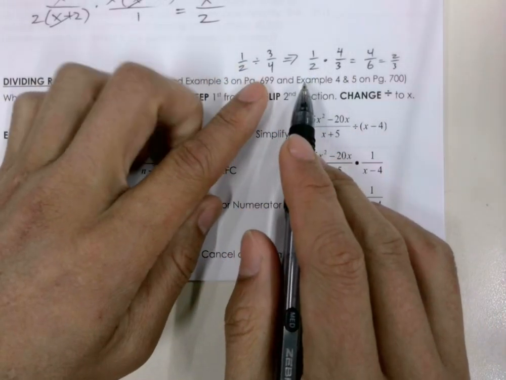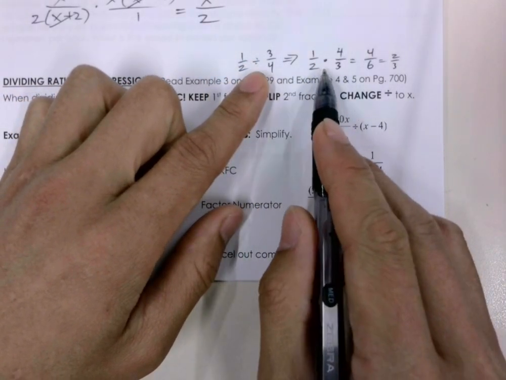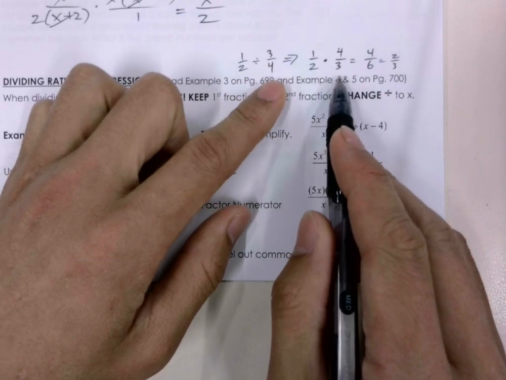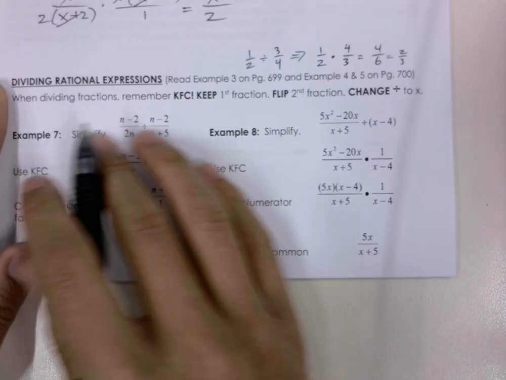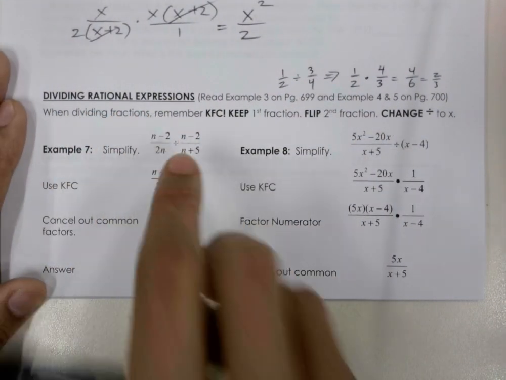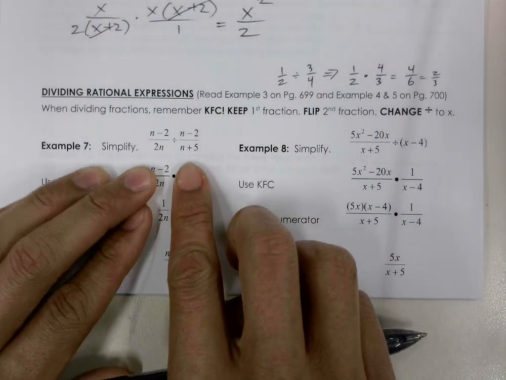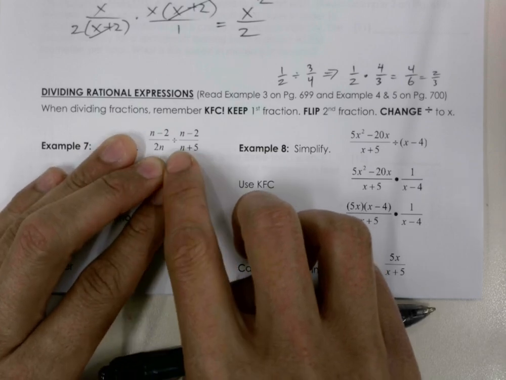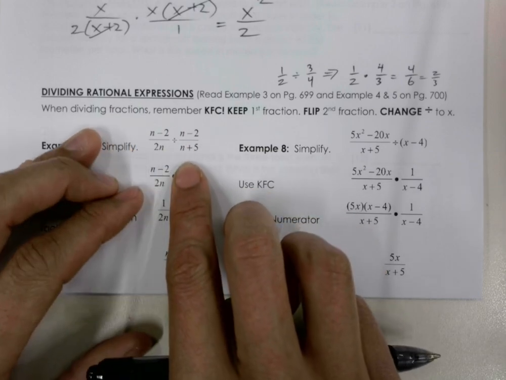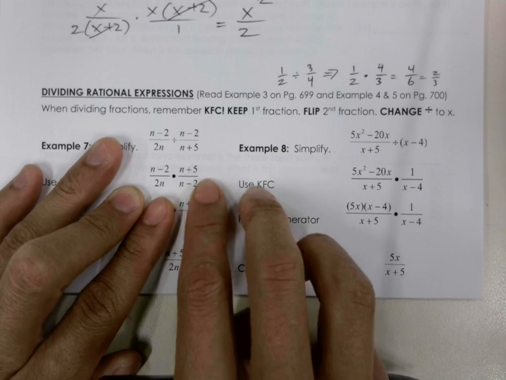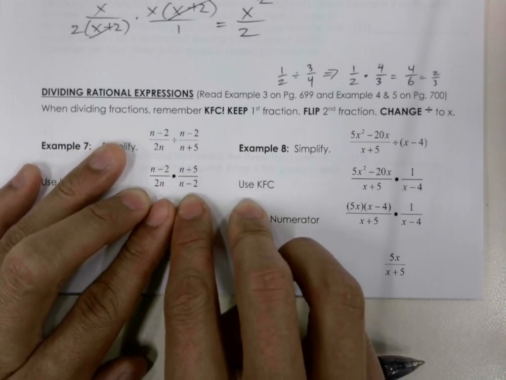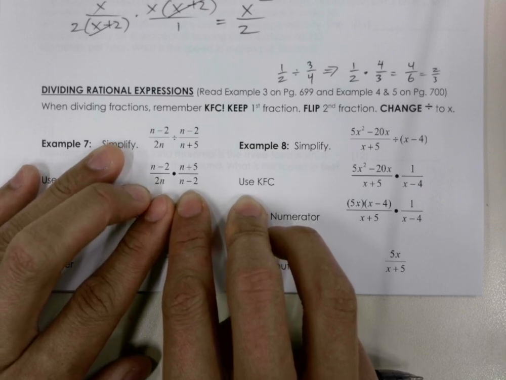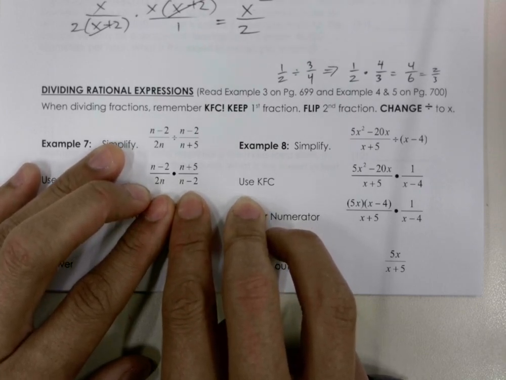So what did we do here? We took the division, we turned it into a multiplication. The second fraction we flipped. Okay, same thing we're going to do here when we're dividing rational expressions. Right. Let's look at this example. We have a division, and so we're going to turn it into a multiplication and flip the numerator and denominator of the second fraction. And then we just treat this as a multiplication problem, right?